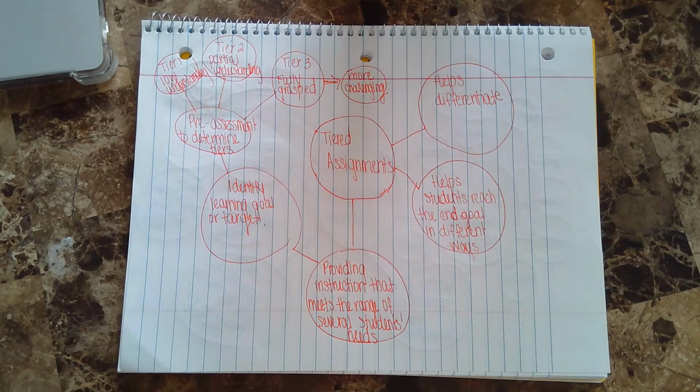So if a student is a tier 3, you have to not give them more work, but you have to make the work more challenging. So the student shouldn't feel like they are doing more than their peers, but they should feel like the questions that are being asked of them are making them think and they're feeling challenged.